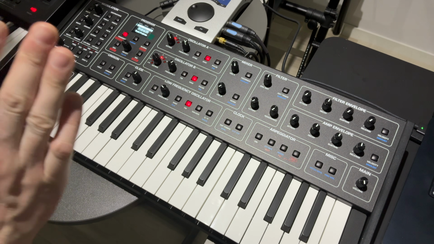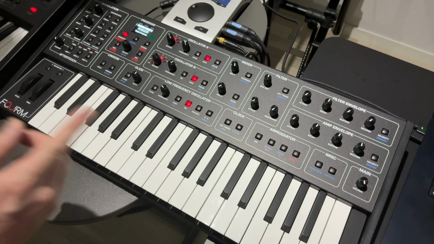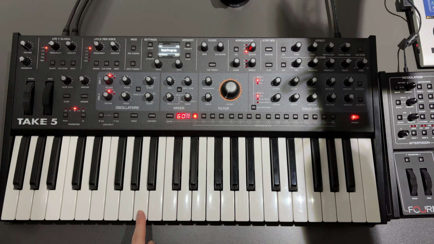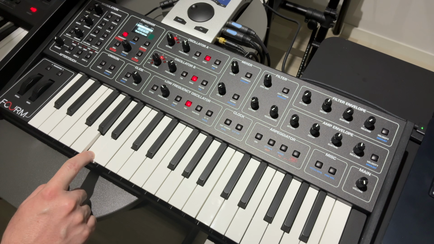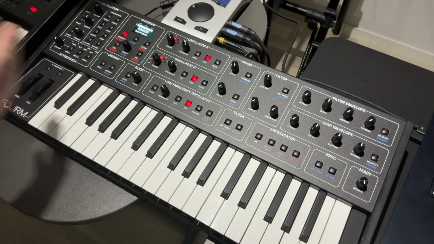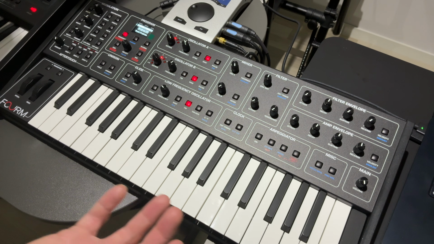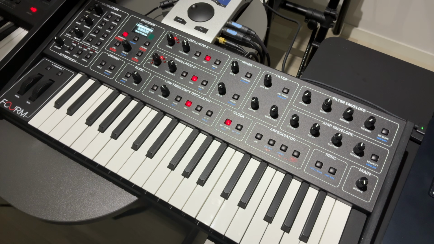Just imagine, if you play both synths at the same time, listen to this. When you play both at the same time, you hear they behave like two oscillators. So imagine how easy it is to fool yourself when listening to both at the same time.